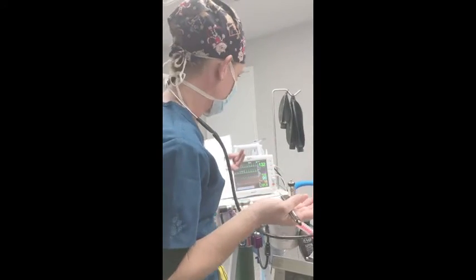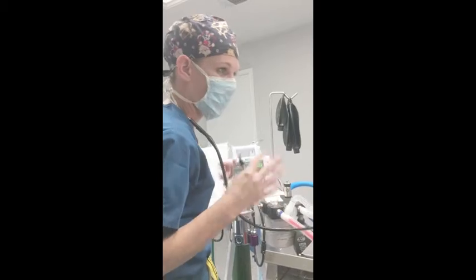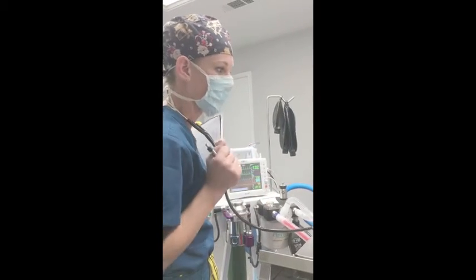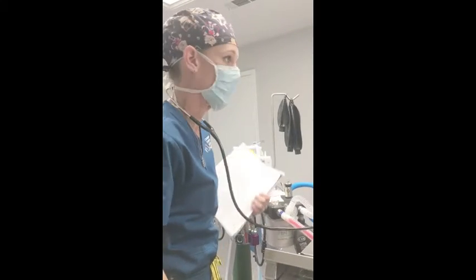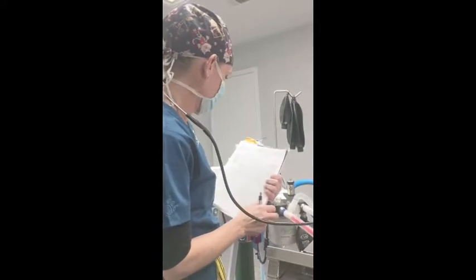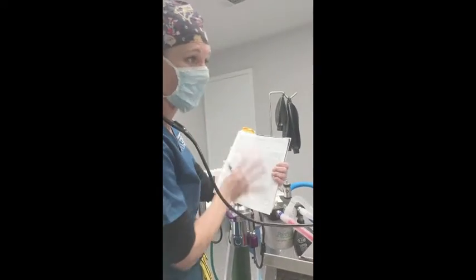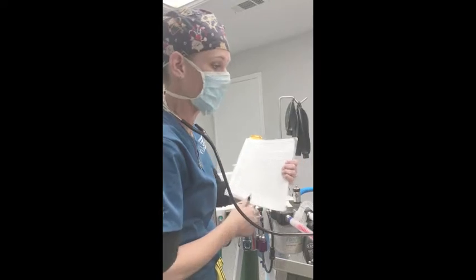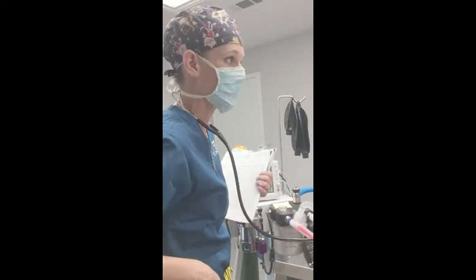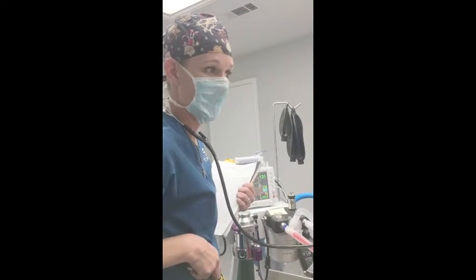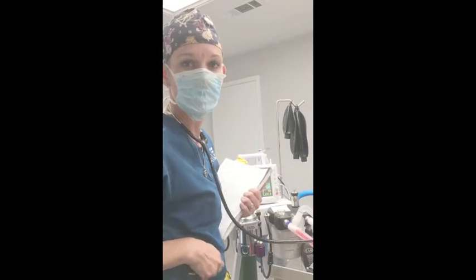So if we see something that's going downward or upward, we can make adjustments to things while he is under anesthesia. So that is part of the anesthetic record, and then when he's all done, this can go into his patient file for permanent record of how he did on this day while he was under anesthesia.